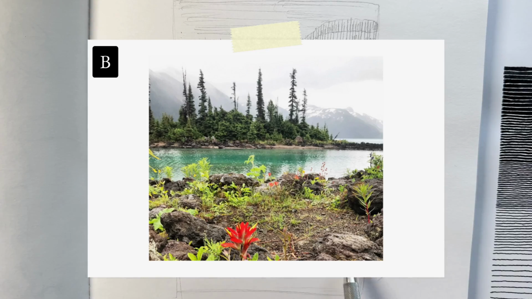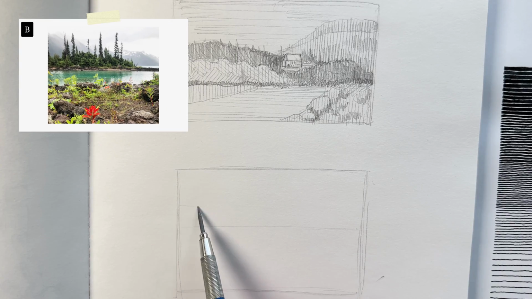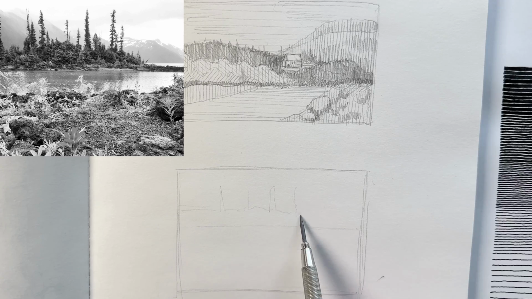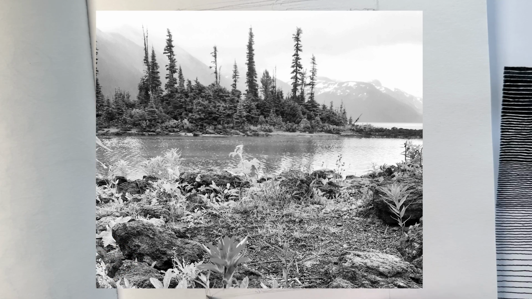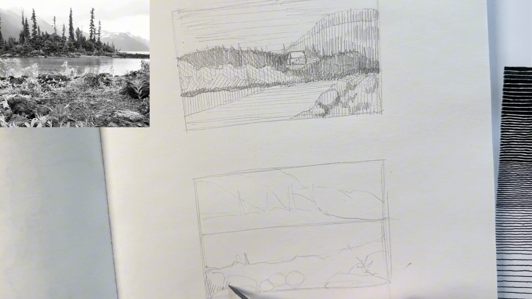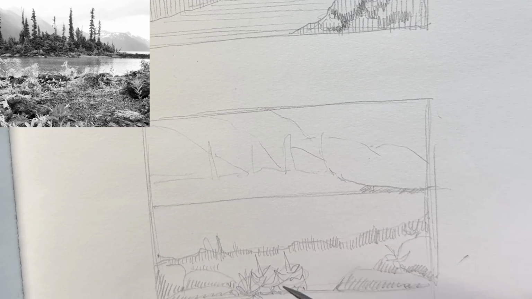Repeat the process with picture B, the winner from our evaluation exercise. We can tell that the source of light comes from the right-hand side because the darkest values in the image are all more prominently on the left side of the rocks and trees. Go ahead and outline the key elements. Here I'm filling in the values all at once.